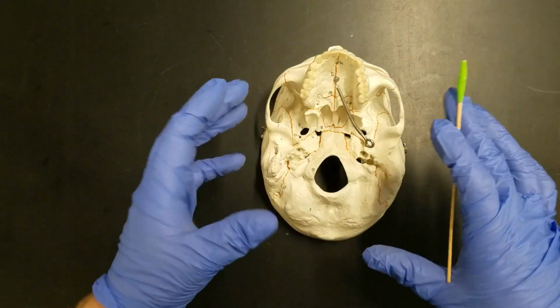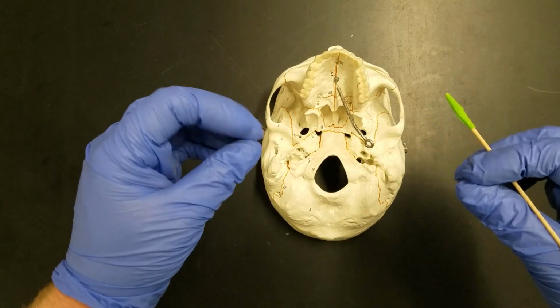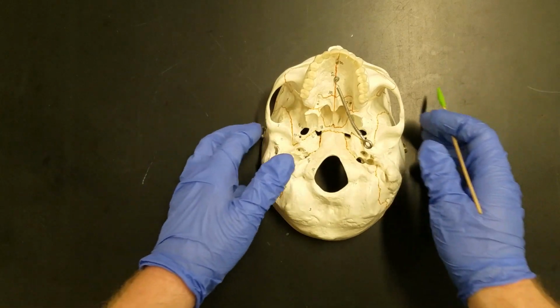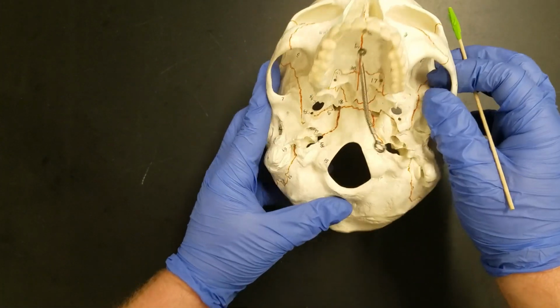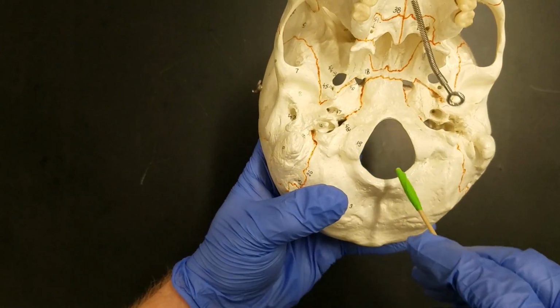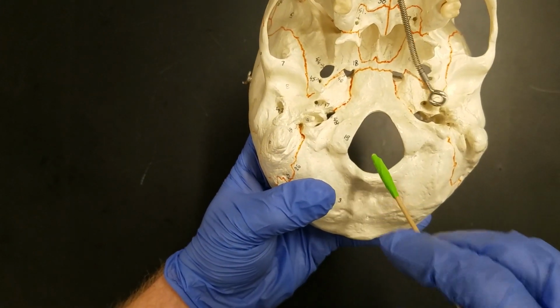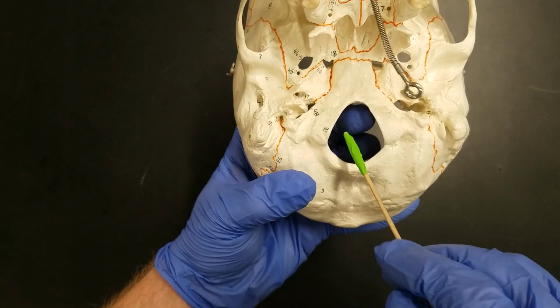In this video, we're going to look at some of the landmarks that are formed by multiple bones. Now, we're looking at the bottom of the skull. There's the face for reference. And we're going to find our foramen magnum first, because that's an easy landmark to identify.